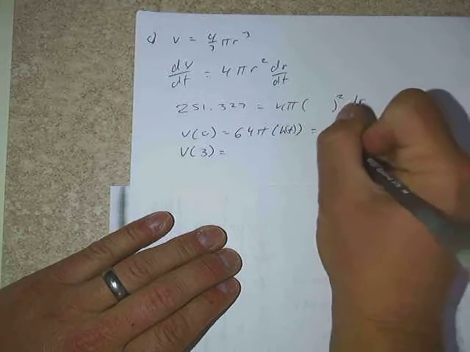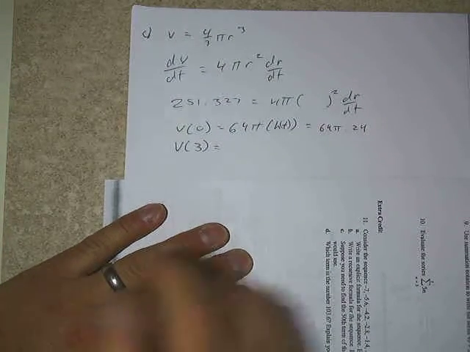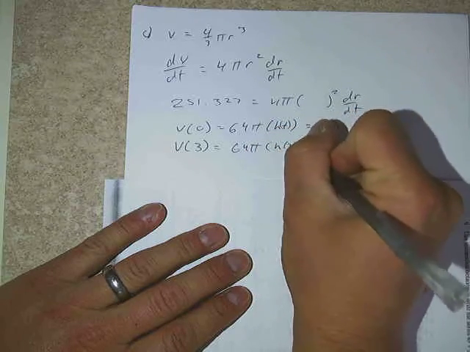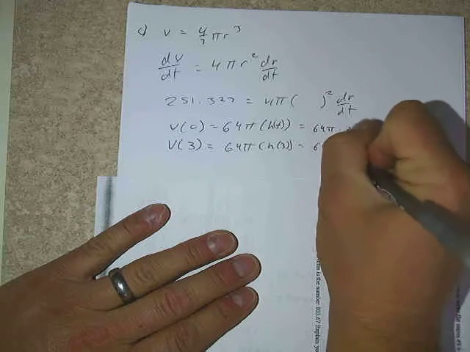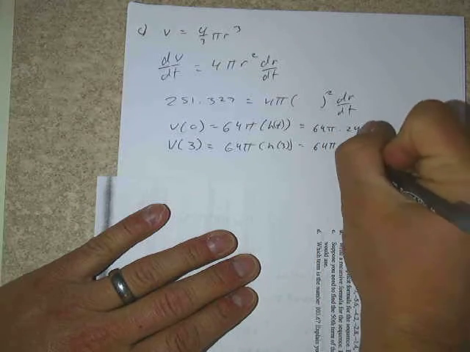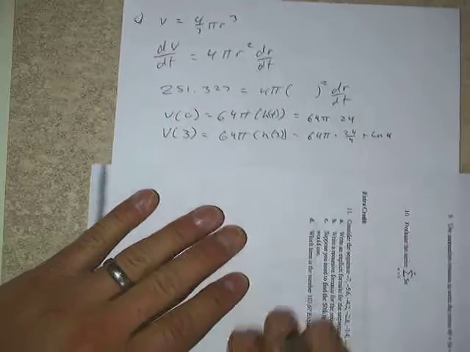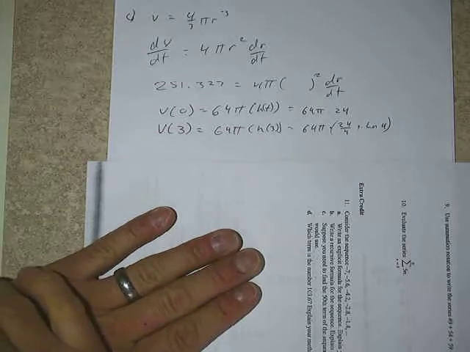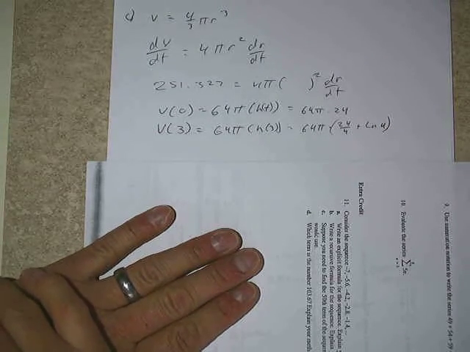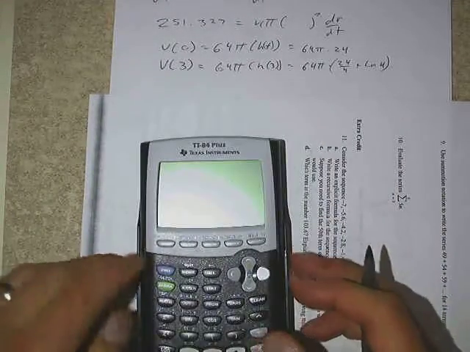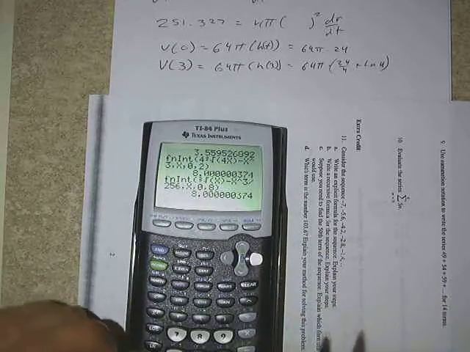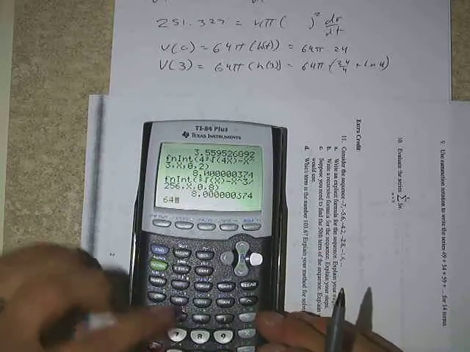What about V of 0? Keep in mind that our V at any time is 64 pi h of t, that's our volume in the pump. And so h at 0, if you put a 0 into that equation, you get 24 over 1 plus ln 1. ln 1 we know is 0. So that would simply be 64 pi times 24. I'm going to leave it unsimplified for the time being. And then if we do V of 3, we get 64 pi times h of 3. If we put a 3 in there, we get 64 pi times 24 over 4 plus ln of 4.